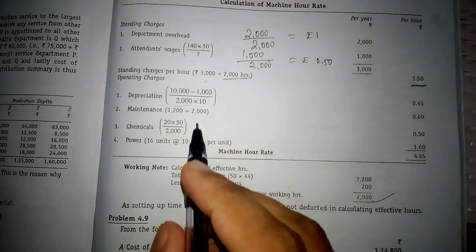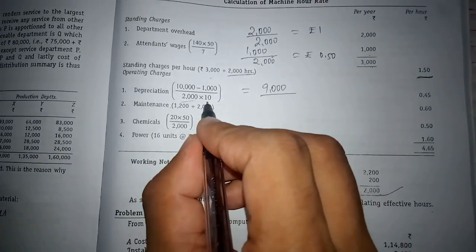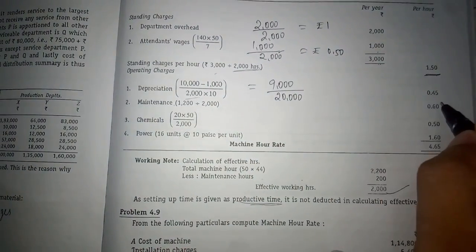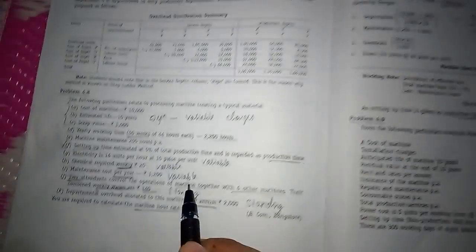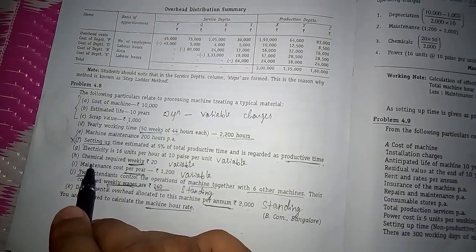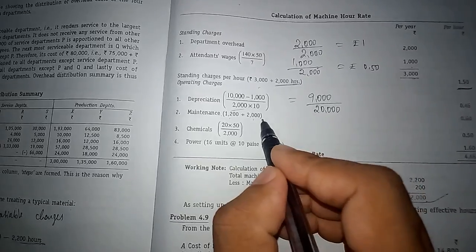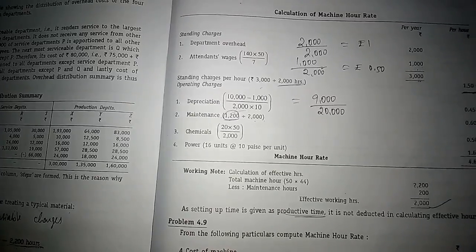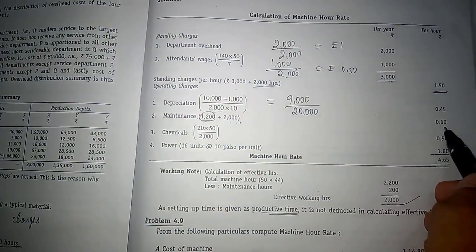10,000 minus 1000, you will get 9,000 rupees divided by 2,000 into 10, which is 20,000. 9,000 divided by 20,000 is equal to 0.45 per hour. Then they have given maintenance. Maintenance charges per year is given as 1,200. So 1,200 divided by 2,000. Since these maintenance charges are per annum, in the sense for 50 weeks, divided by the effective working life of the machine, it will be equal to 0.60.